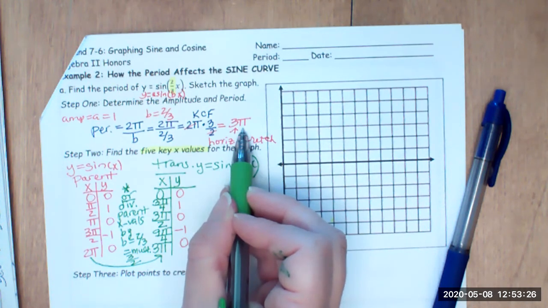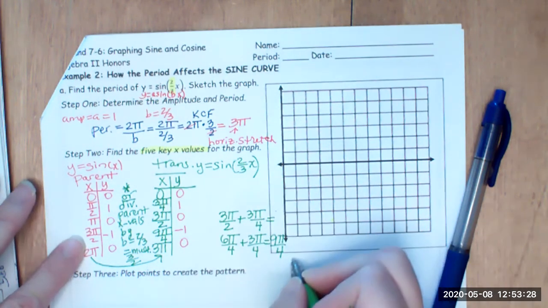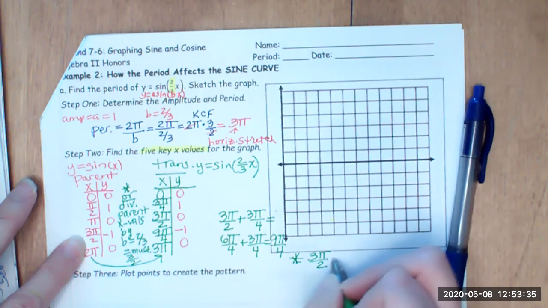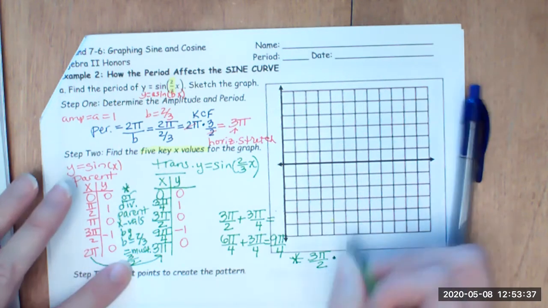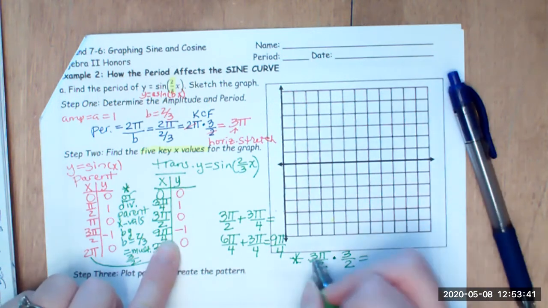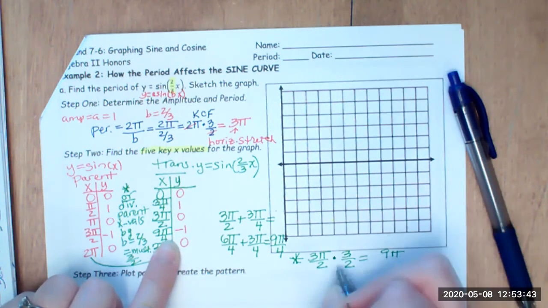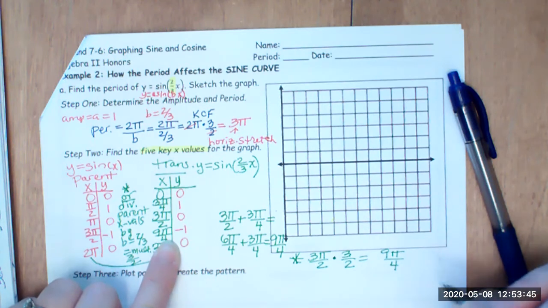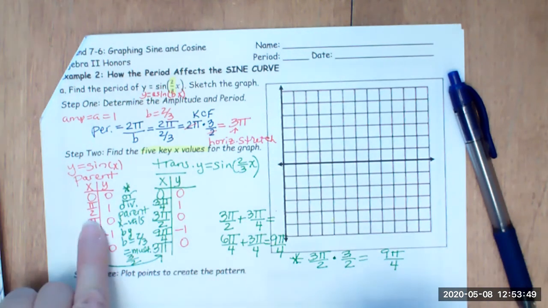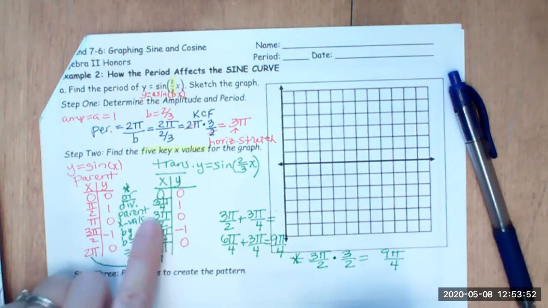Okay? So watch. 2 pi over 3 times 3/2 gave us 3 pi. If I do the same thing, let's say I go over here, I'll just put a star by it so you can see it. 3/2 pi times 3/2 does give me 3 times 3 is 9 pi over 2 times 2 is 4. Does give me 9 pi over 4. Pi times 3/2 does give me 3/2 pi.